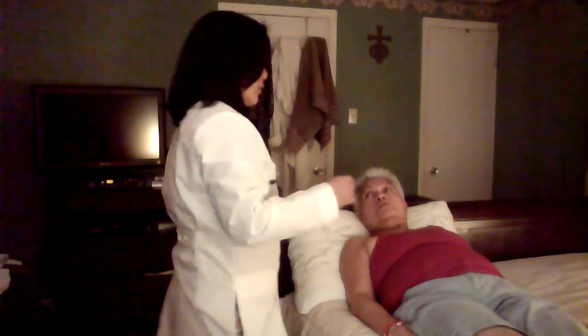And to make sure that it is synchronized, I want you to turn your head to the left. Very good. And I'm going to feel for your carotid pulse. And it's less than 1 centimeter, which is what we expect.